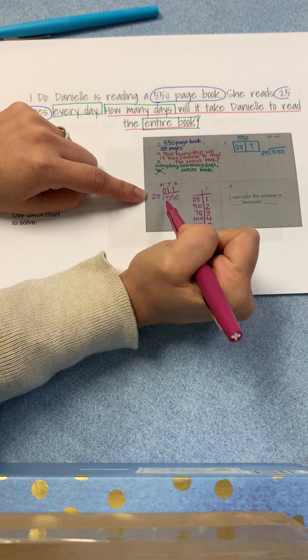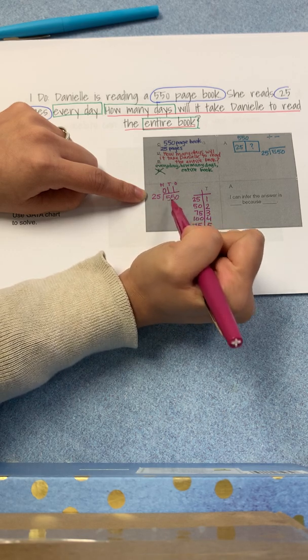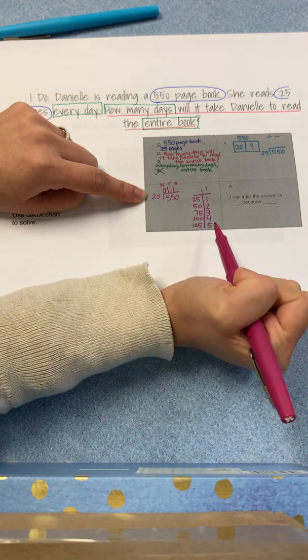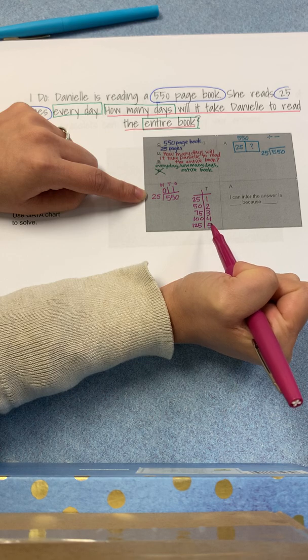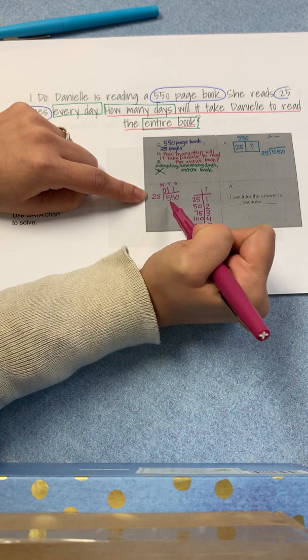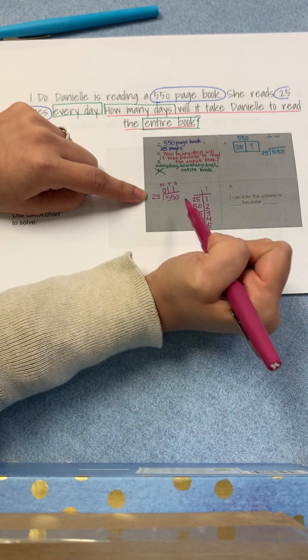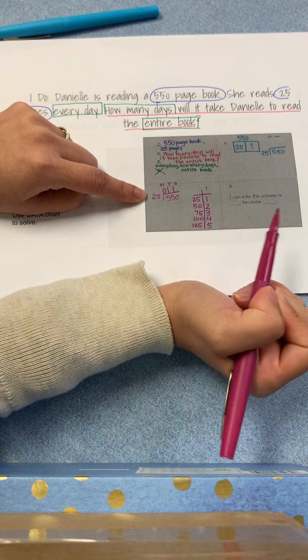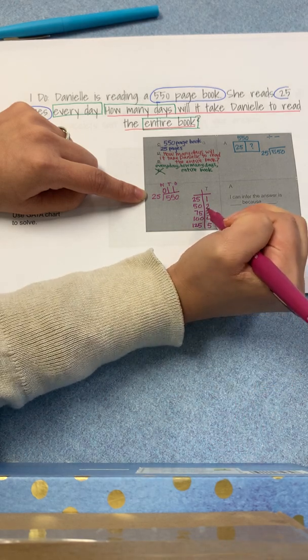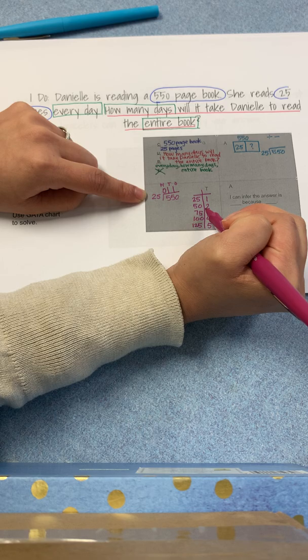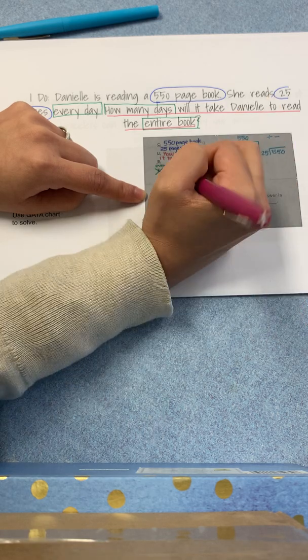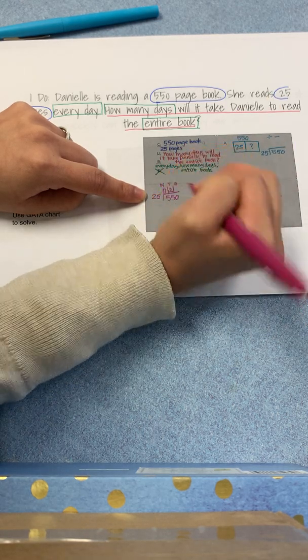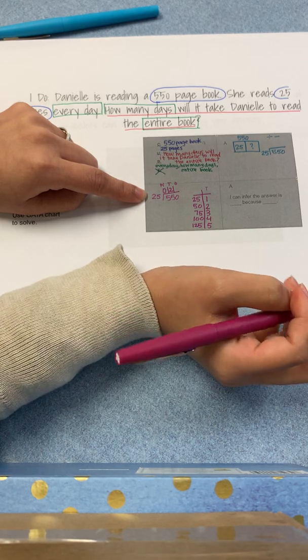We need to know how many times does 25 go into 55. You look at your T-chart, you need to find a number that's closest to 55 without going over. And in that case, it would be 50. So it goes into 55 2 times. So you're going to put 2 in the tens place.